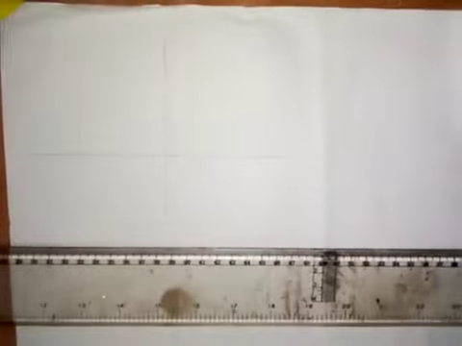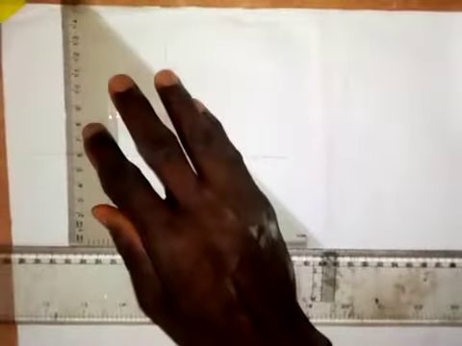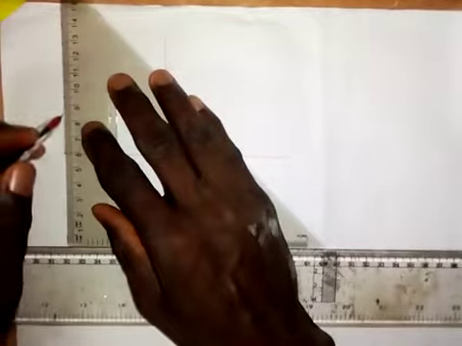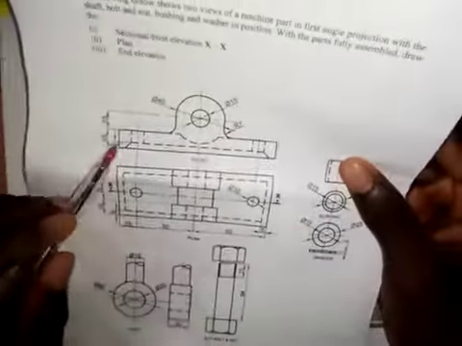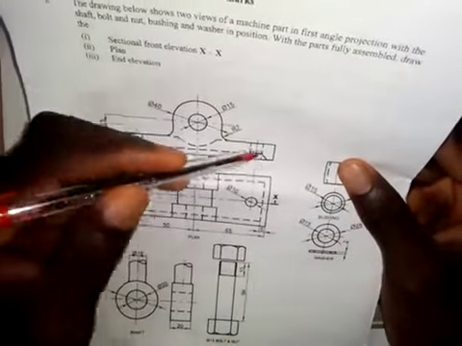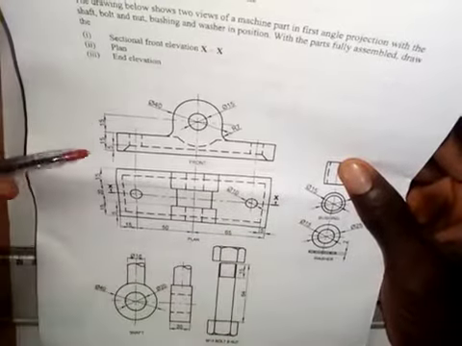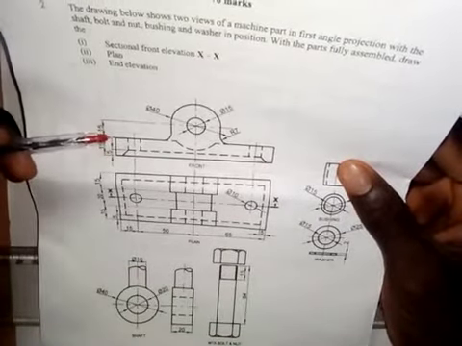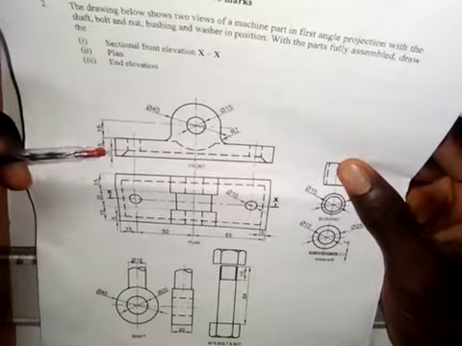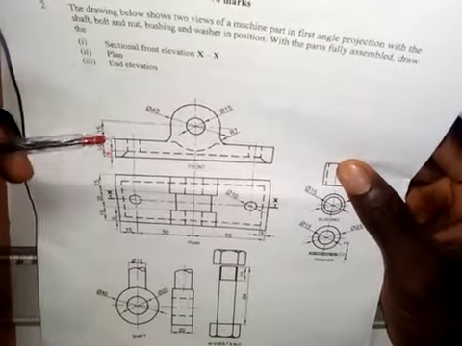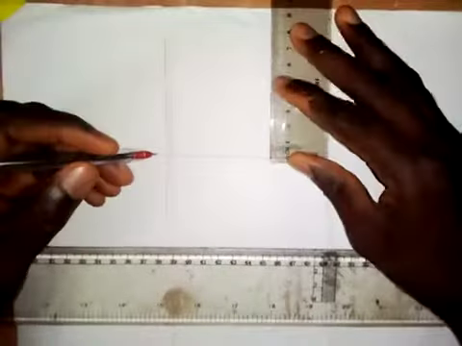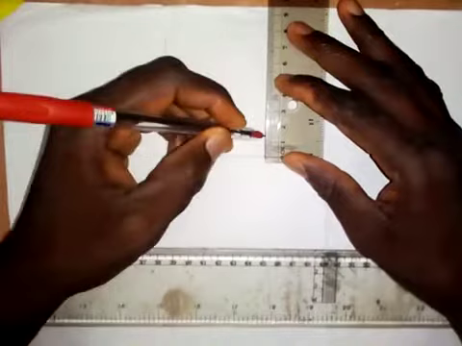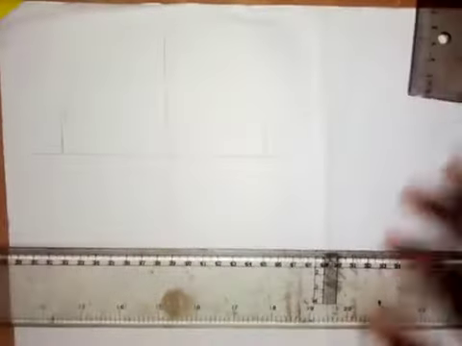Here I'm going to draw a vertical line like this, and here also I will draw a vertical line. The vertical lines that I've drawn are for this and here. Then we have the distance from here to here to be 15 millimeters. So I will take a measurement of 15 millimeters from here, 15 millimeters up. So this is 15 millimeters. I will draw a horizontal line.